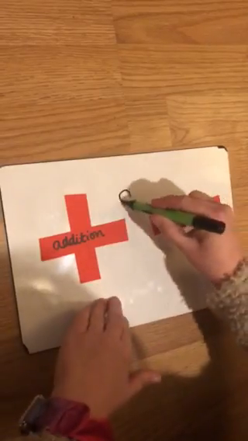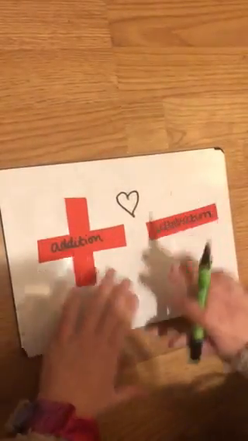Inverse means that when we add and subtract, they can be used to help each other. So if we're not sure what the subtraction number sentence is, we can use addition to help us. Okay, so it's almost like these are friends, and they can work together.